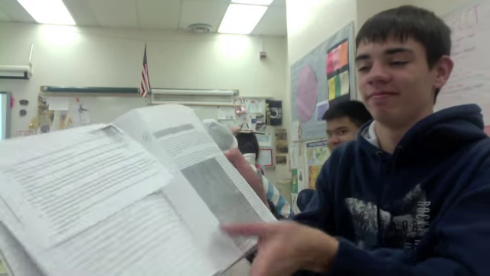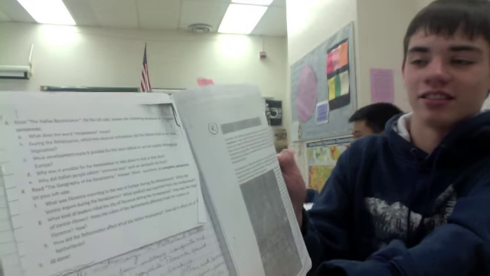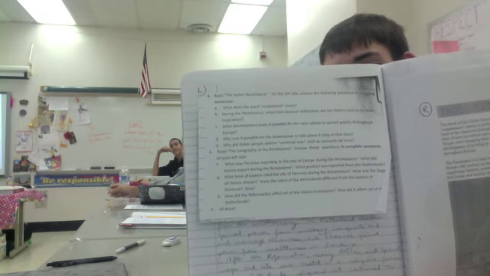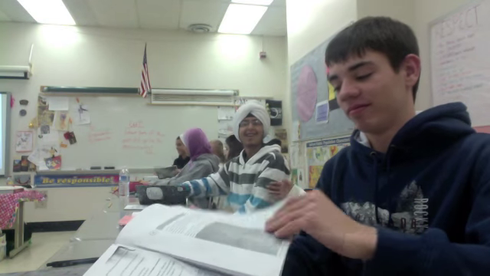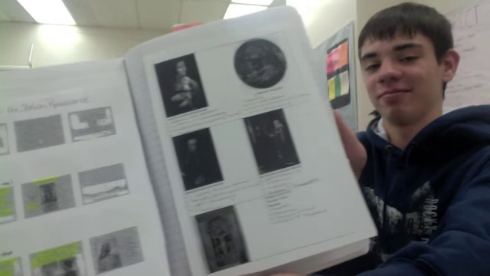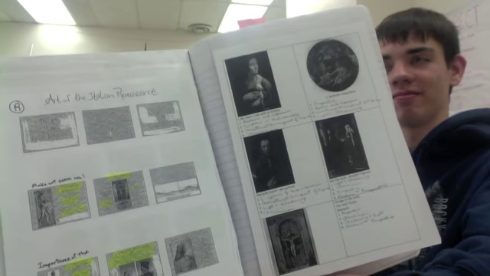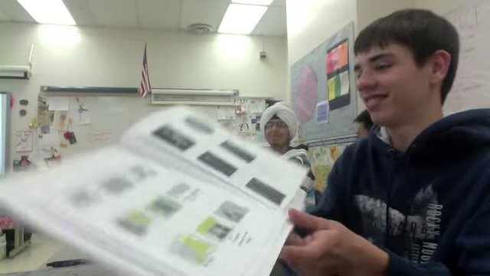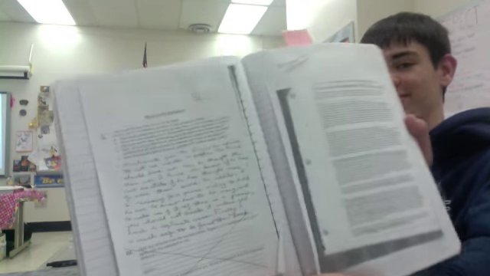That's your unit page. First left side: questions about the Renaissance. Next left side is on the right. That was the characteristics of Renaissance art. That was questions on Machiavelli.